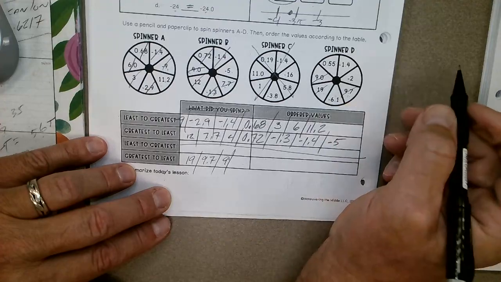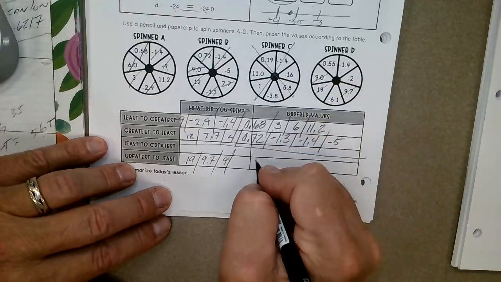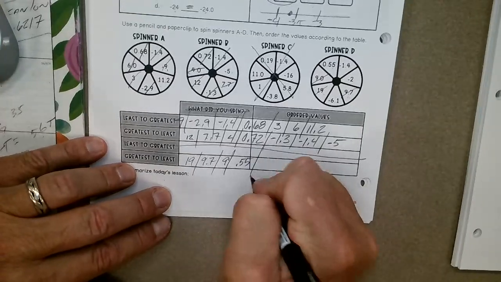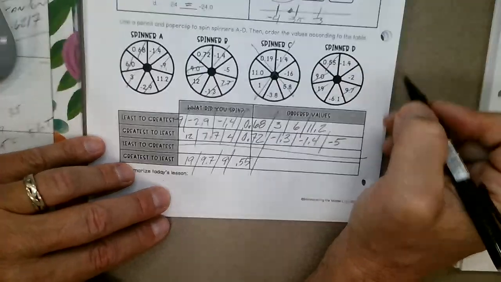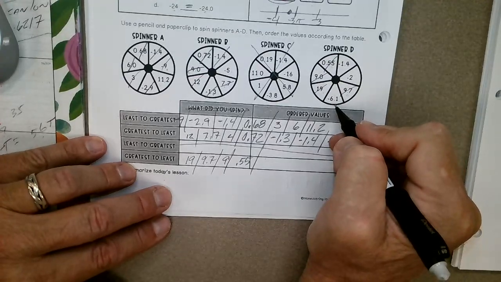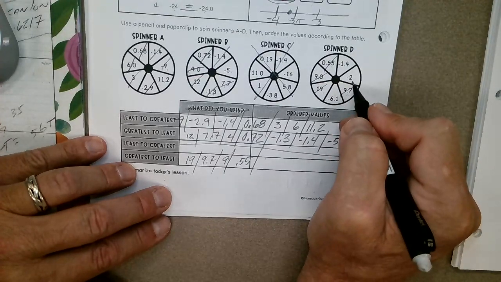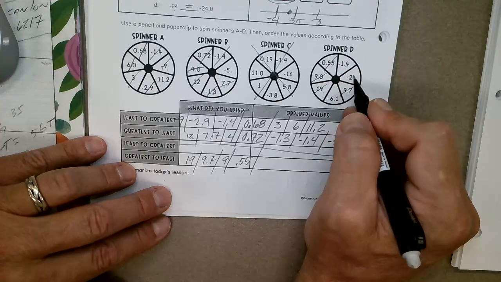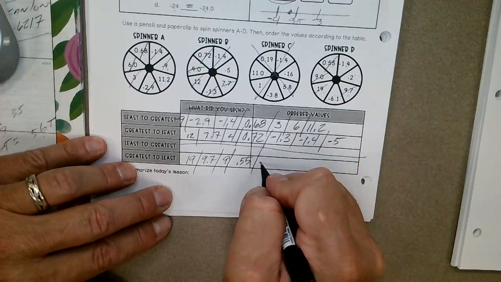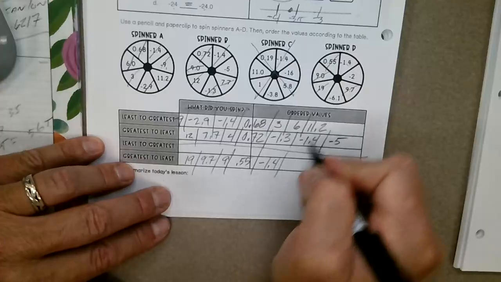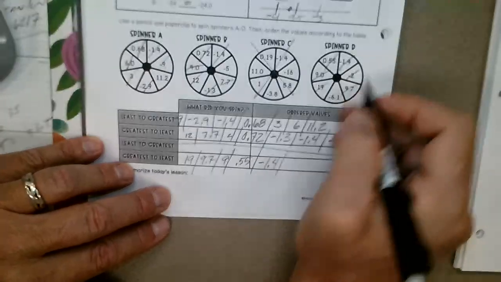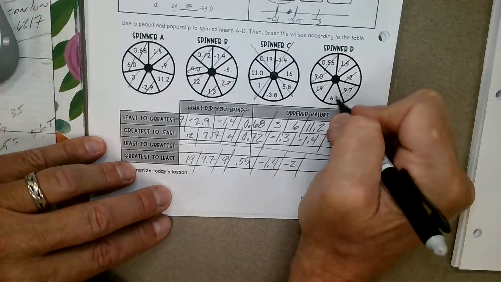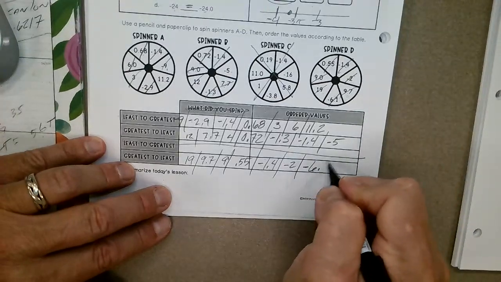The next one is 5500ths. After that, we're looking for the smallest negative number because it's the greatest. So it's negative 1.4, negative 2, and negative 6 1/10.